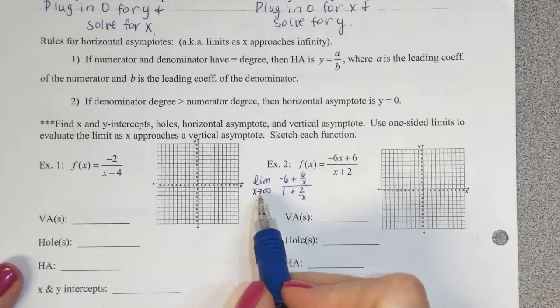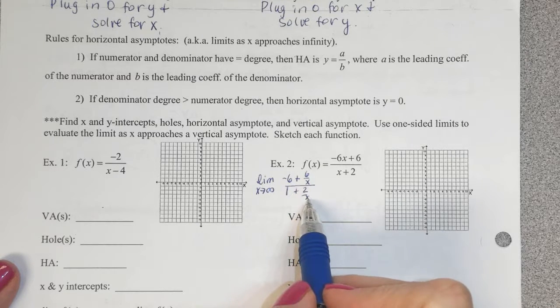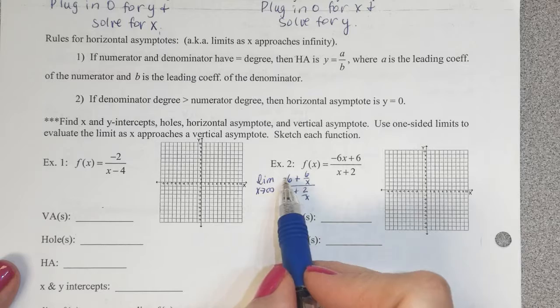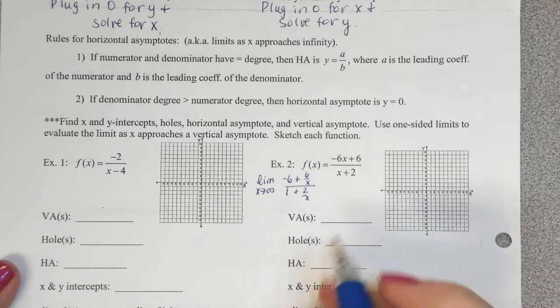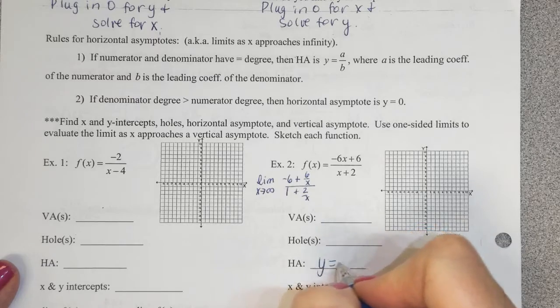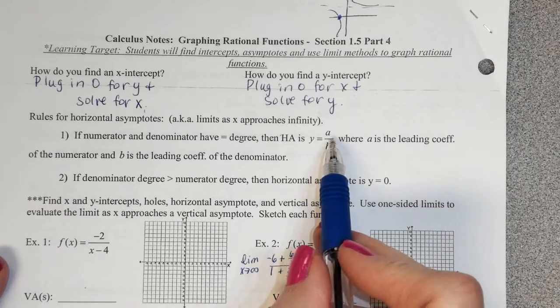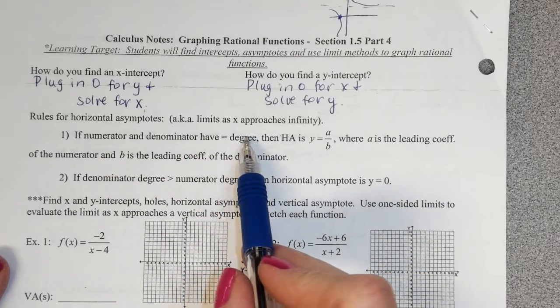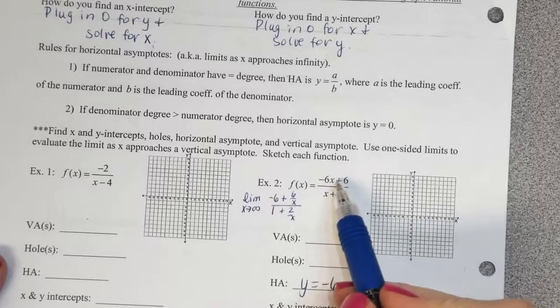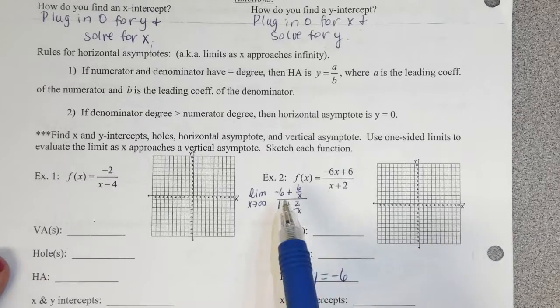What happens now if I plug in infinity? What's 6 over infinity? And what's 2 over infinity? So I'm going to have negative 6 plus 0 over 1 over 0. And what do I get? Negative 6. And wouldn't that be the same thing I would get as if I had just used the rule? See how the rule says that if the numerator and denominator have equal degree, the horizontal asymptote is just going to be a over b, okay? So whichever one of those two you want to use.